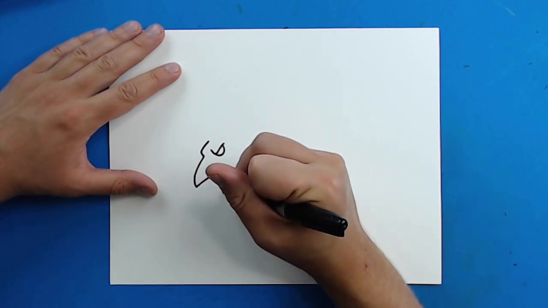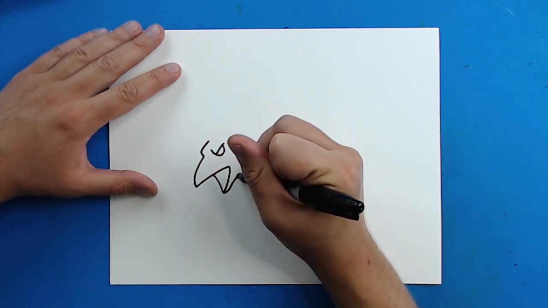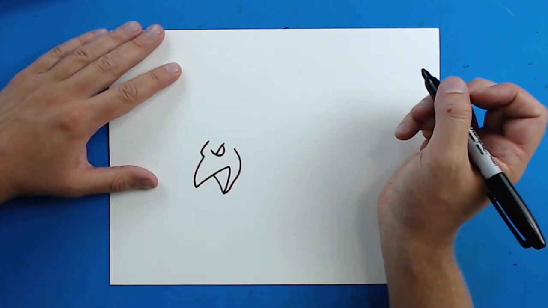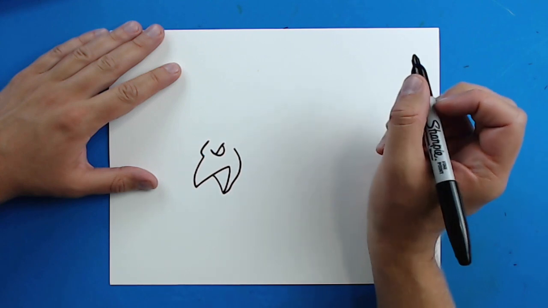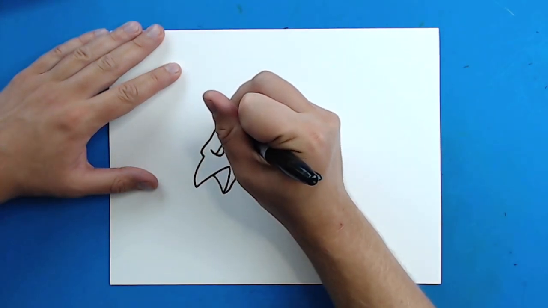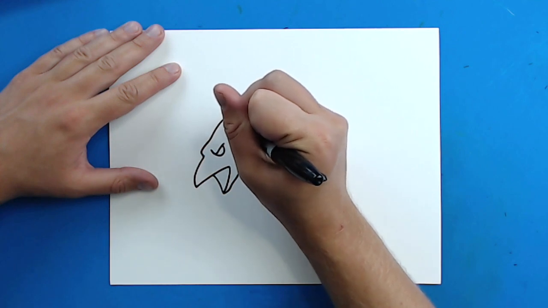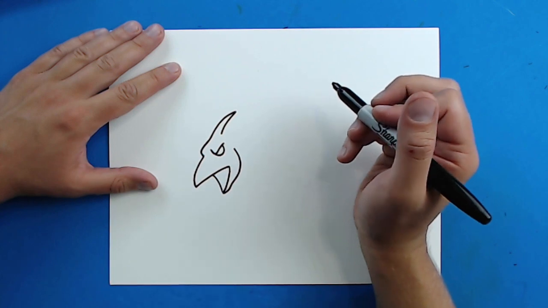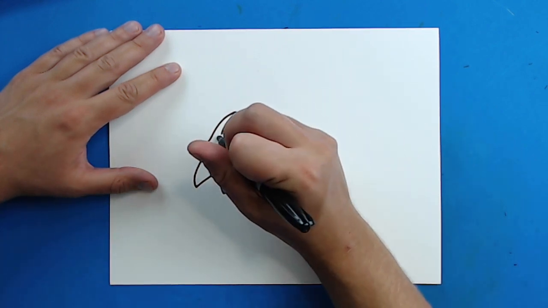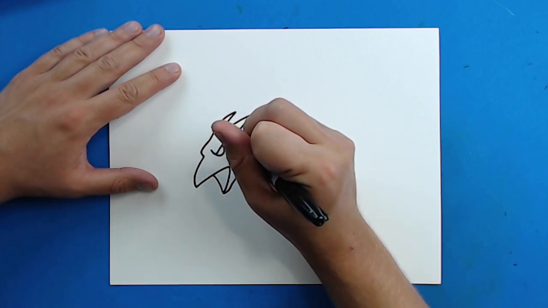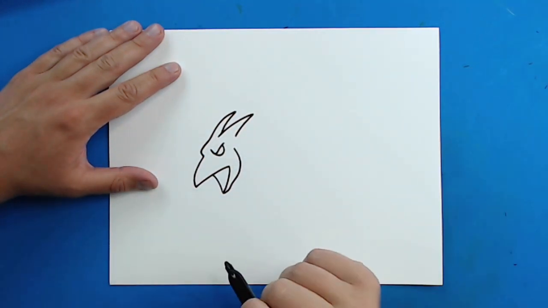Then right here, I'm going to curve this line up and down a little bit and then bring it right to here. Then right here, I'm going to draw a line that just goes up and then it's going to curve back like this for one of his horns. And then right here, I'm going to draw a line that just curves down and then comes back like this for his other one.